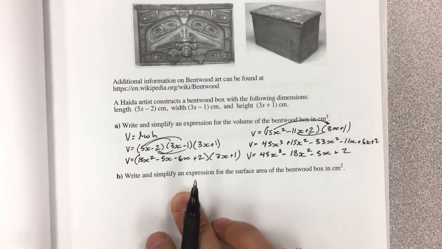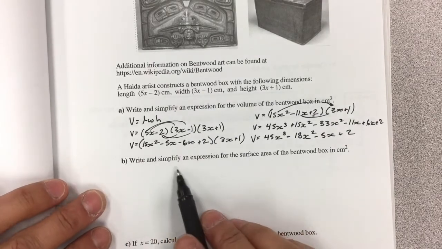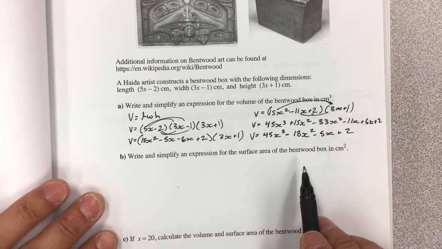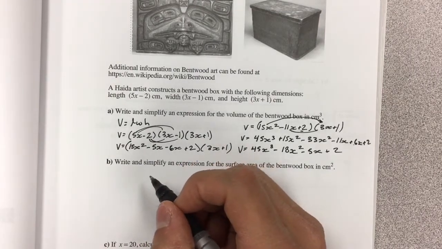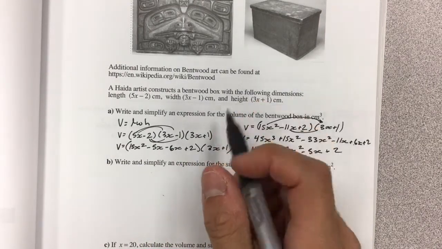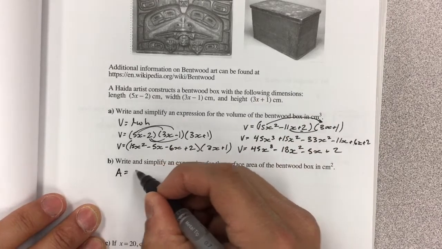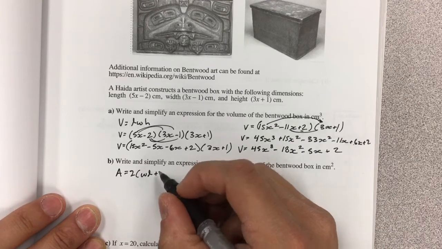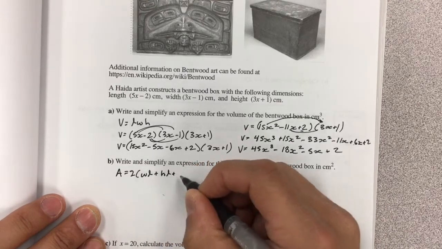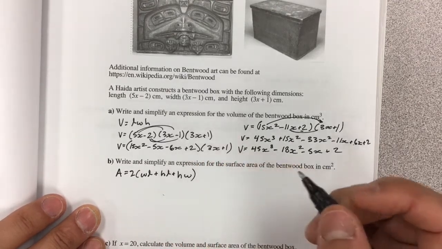Now we want to write an expression and simplify our expression for the surface area of our Bentwood box. So the surface area of a rectangular prism, because that's essentially what this is, is going to be equal to 2 times the width times the length plus the height times the length plus the height times the width.